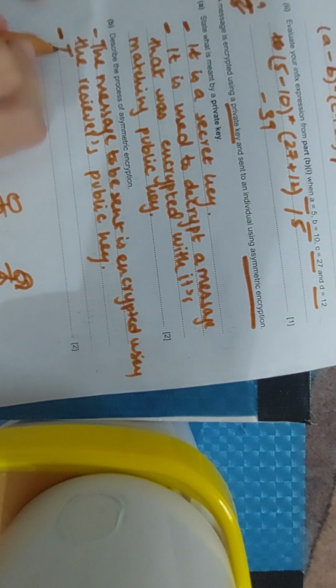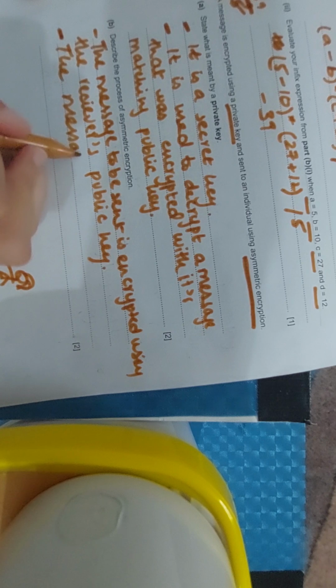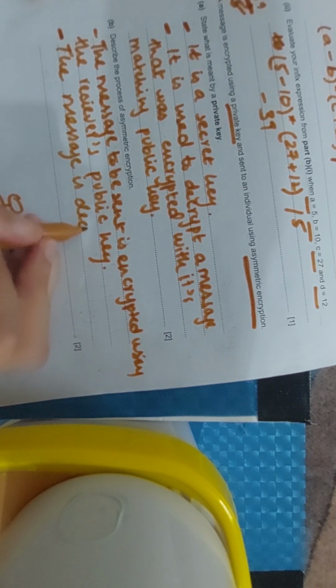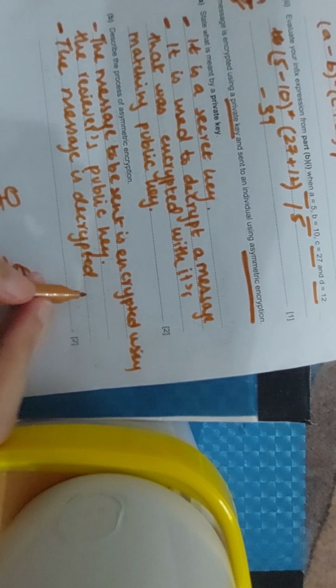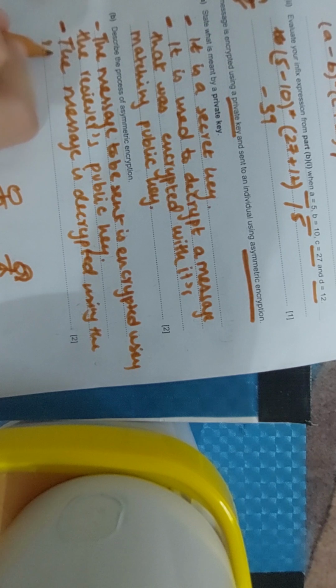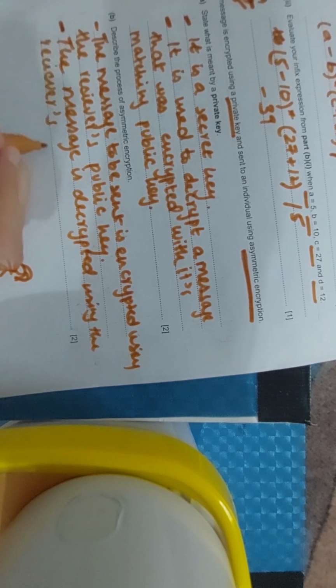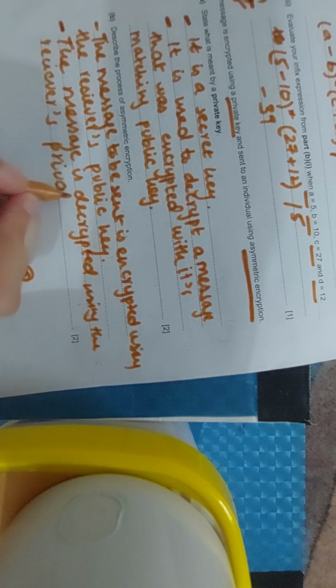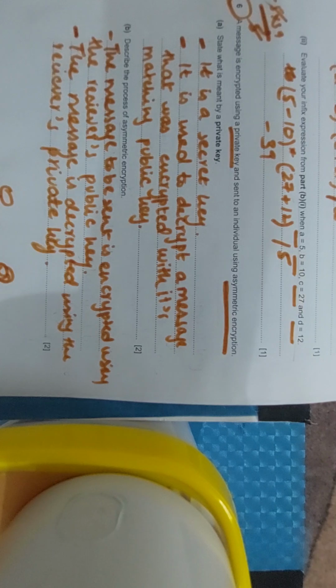the message is decrypted using the receiver's private key. So you need to make sure of what this pair of keys does, because in asymmetric encryption what people usually write is that it uses a pair of keys. But how does it use the pair of keys, right? So you have to make sure to describe the process.